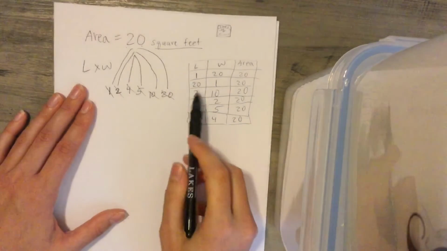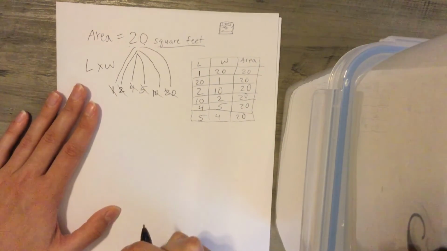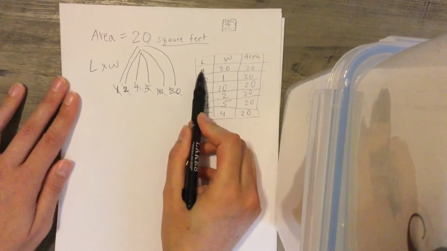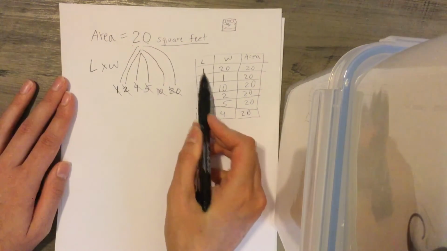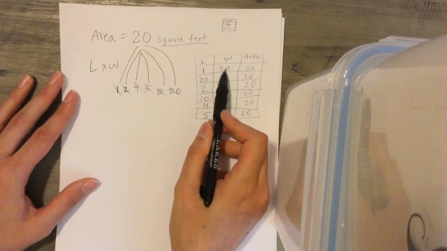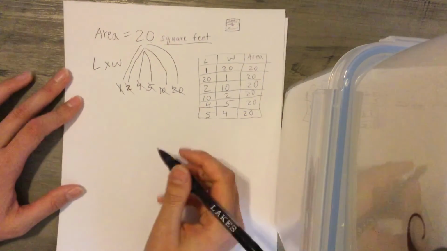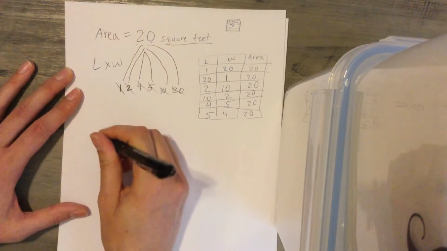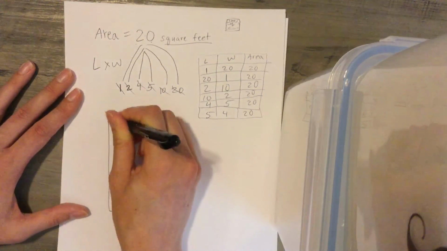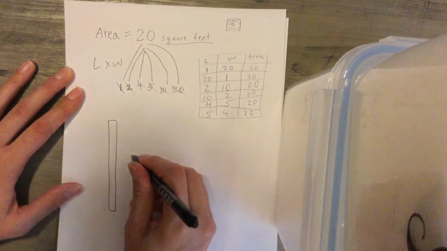Okay, so you have 1, 2, 3, 4, 5, 6 different answers. So I'm going to go ahead and draw these out for you to finish it up, just to show you what they would look like. So if I had an exhibit that was 1 foot of length, so super tiny, just 1 little foot, and 20 of width, let's think about what that would look like. It would be like this. 1 tiny little foot and then 20 long. And then if I flip-flop that and do 20 by 1, it would just look like this on its side.